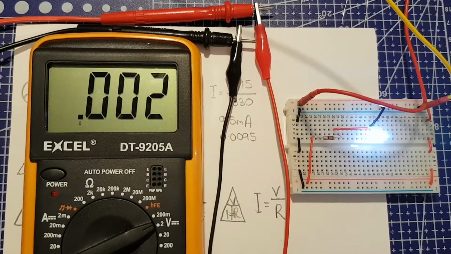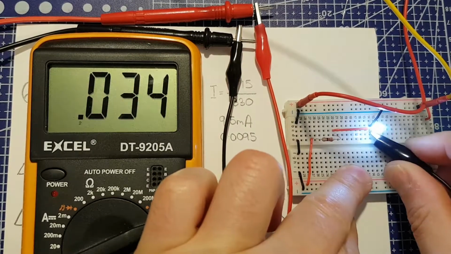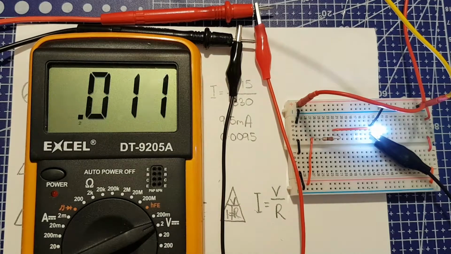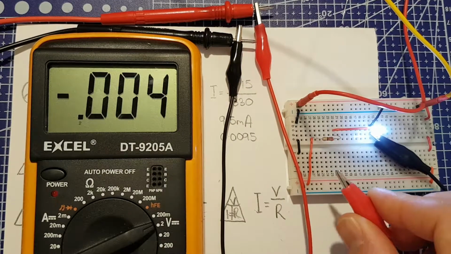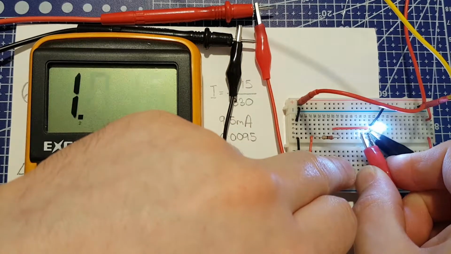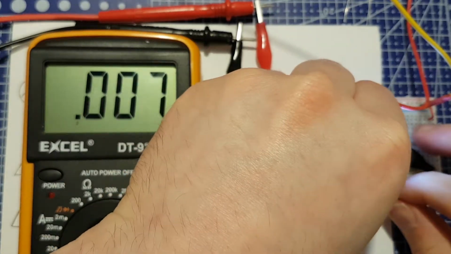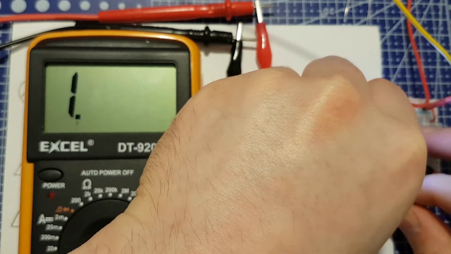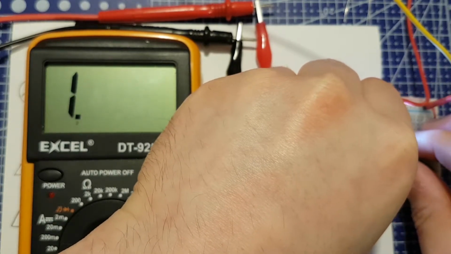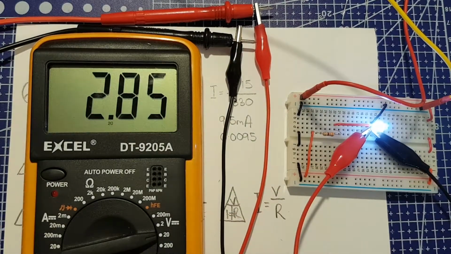From the negative end of the LED, I'm going to place the negative end of the meter, and on the other end of the LED I'm going to attach this end of the meter, and we'll get a reading just to verify that it is the forward voltage that I originally said. 2.85 volts, exactly what we thought it was.